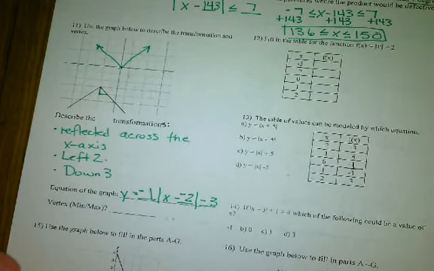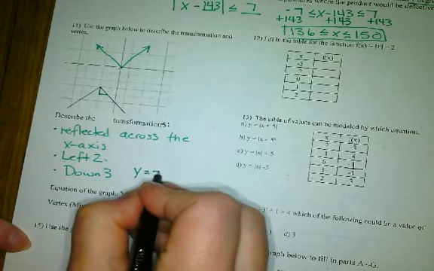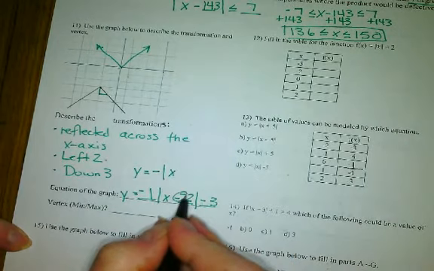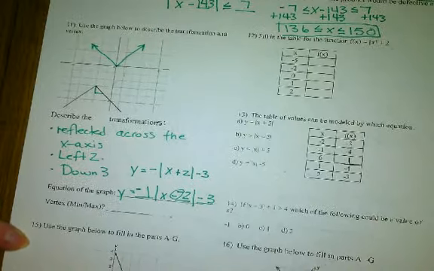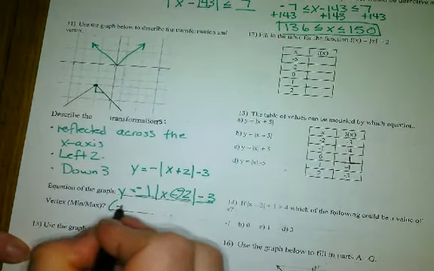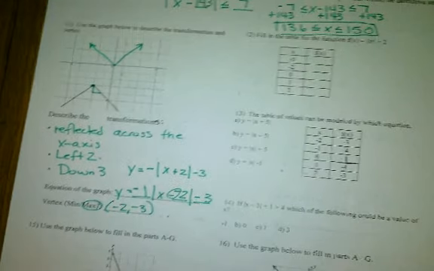So again, that's my template. So if I were to clean this up, I would write y equals negative, and then x plus 2 minus 3. Alright, my vertex here is negative 2, negative 3, and it's going to be a maximum.